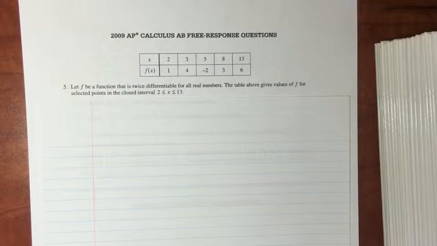It says, let f be a function that is twice differentiable for all real numbers. The table above gives values of f for selected points in the closed interval 2 ≤ x ≤ 13.